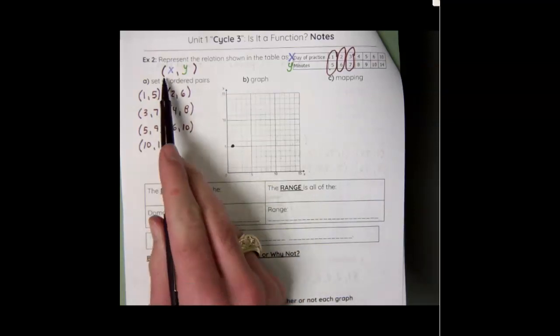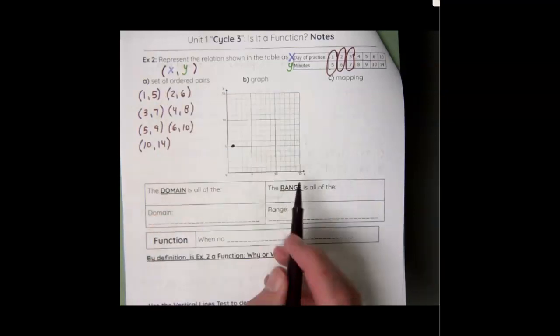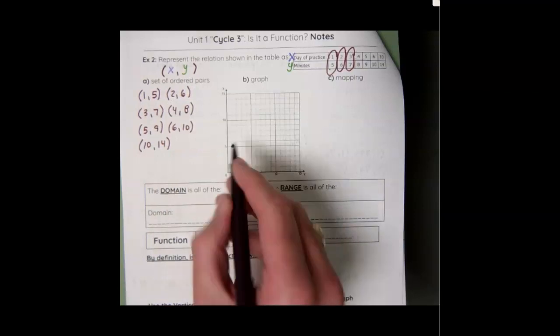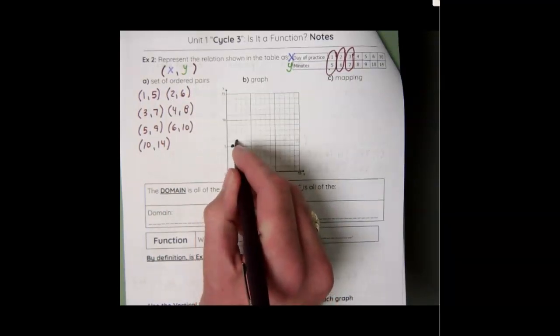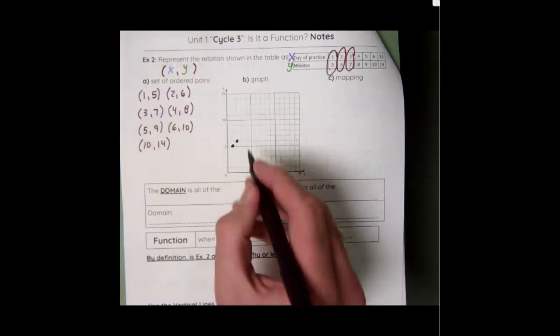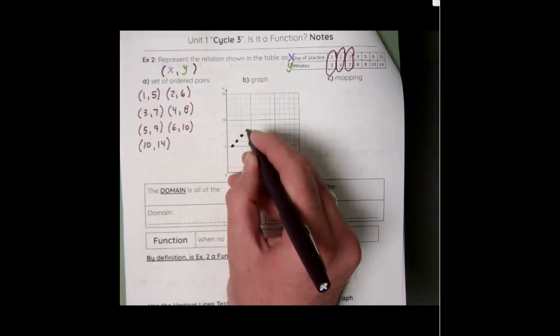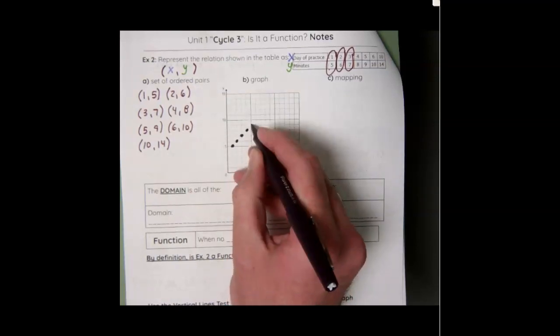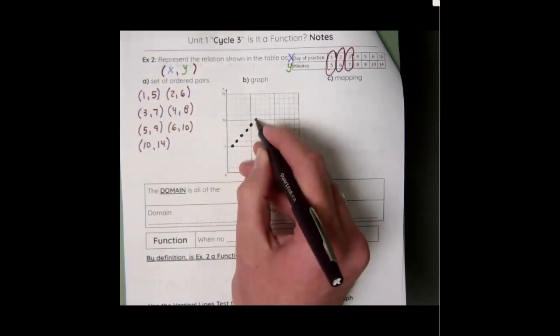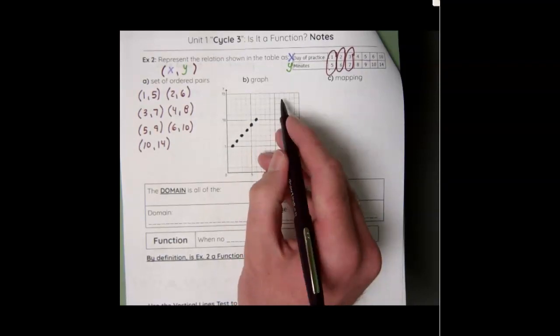2, 6. This is our x value, y value. So 2 is our x value, so we use the x-axis. We go over 2, up 6. 3, 7, same thing. Over 3, up 7. 4, 8 would be here. 5, 9 would be here. 6, 10 would be here. And 10, 14 would be way up here.